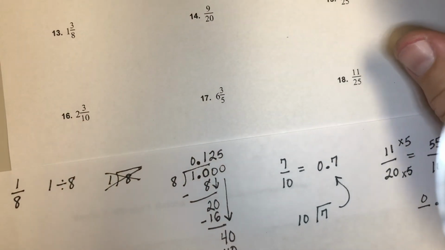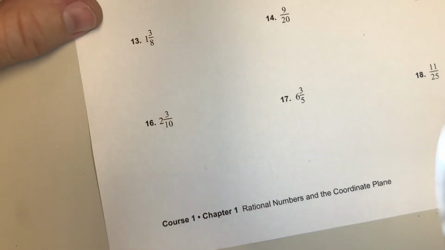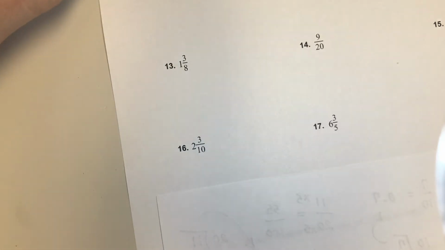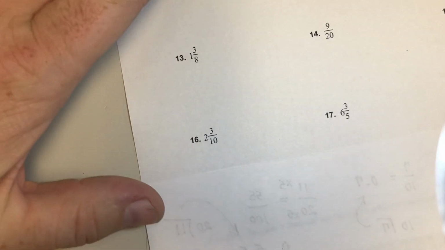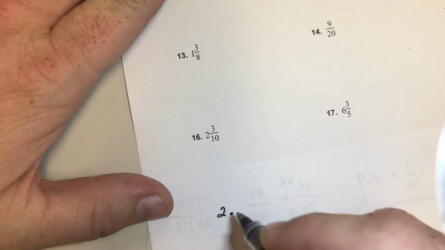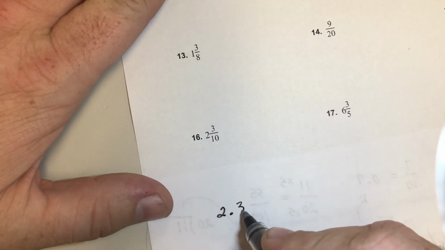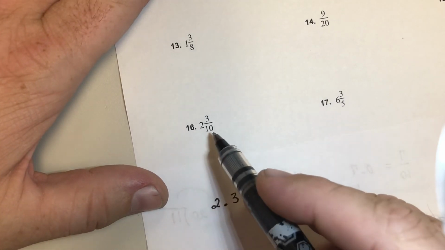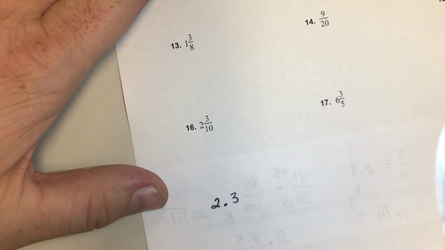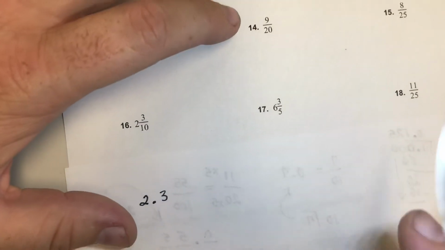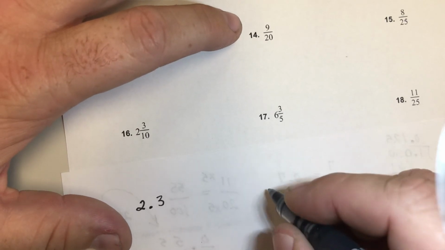One more example, you can have mixed numbers that you have to change. So here's 1 3/8, 2 3/10, 6 3/5. Some of these are really easy, like 2 3/10. That means 2 in the ones place and a 3 in the tenths place. So just if you know place value, you can convert that without really having to do much at all. Let's look at one though that might not be quite as easy, like this one here, 6 3/5.